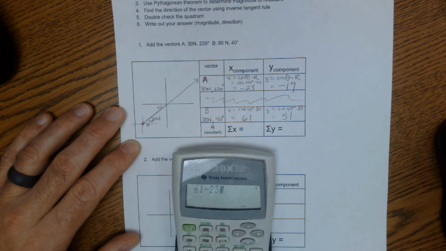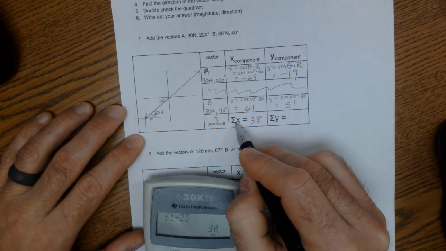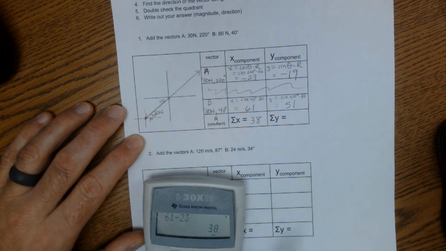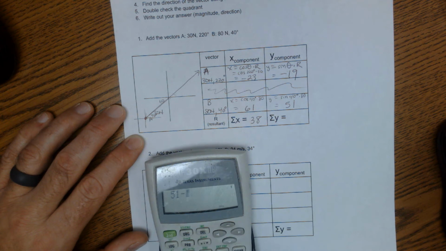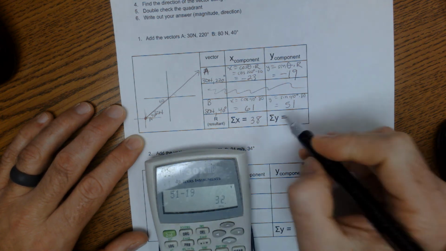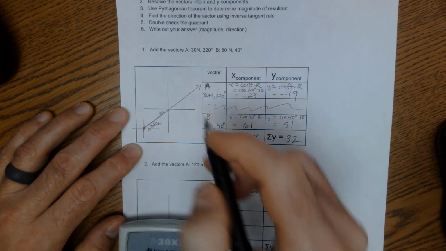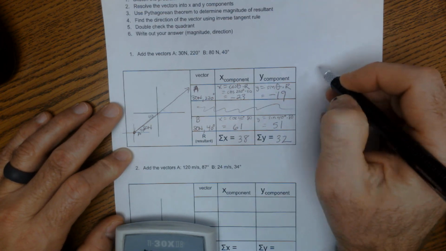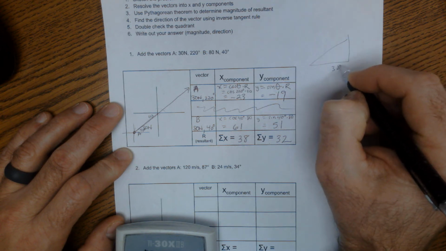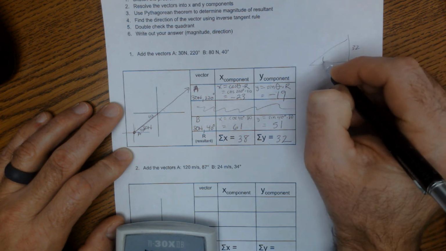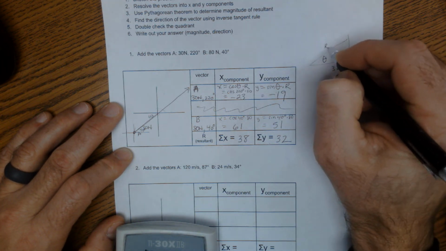Now I'm going to add all my x components: negative 23 plus 61, which is 61 minus 23, gives 38. So the sum of all my x components is 38. Then 51 minus 19, the sum of all my y components, is 32. If I were to sketch this, I really have one triangle where x is 38 and y is 32, and there's my angle. This is going to be my resultant.